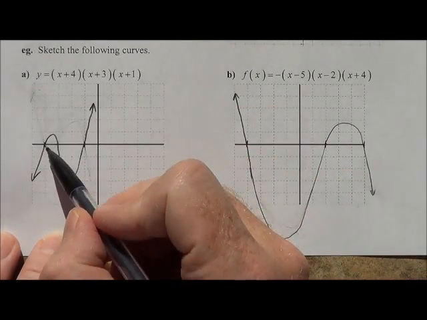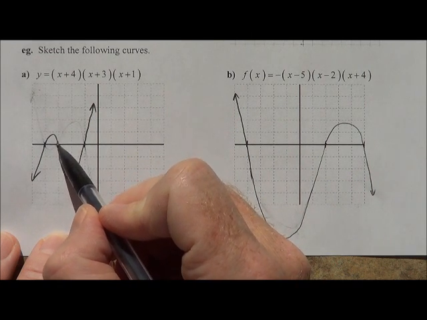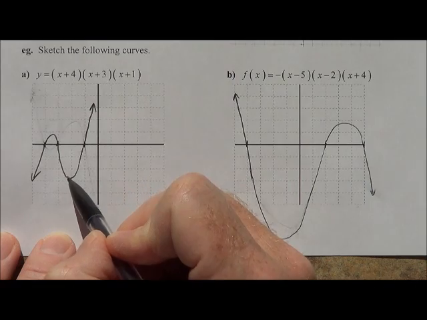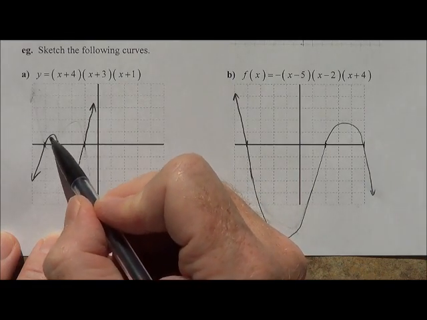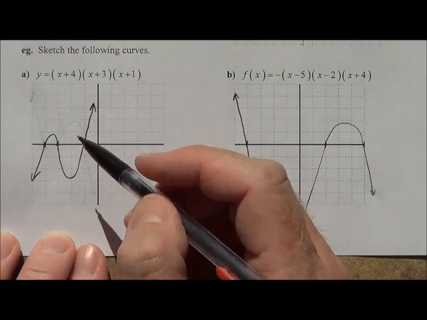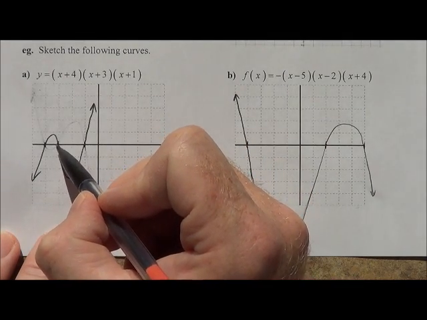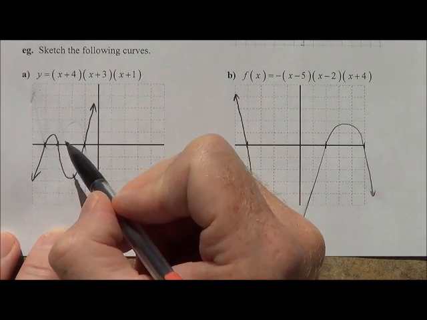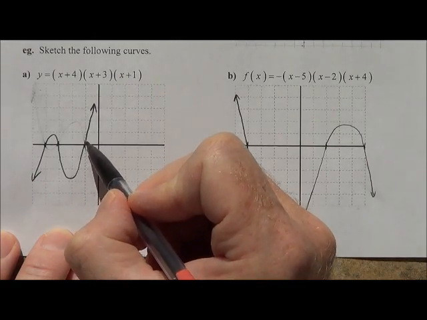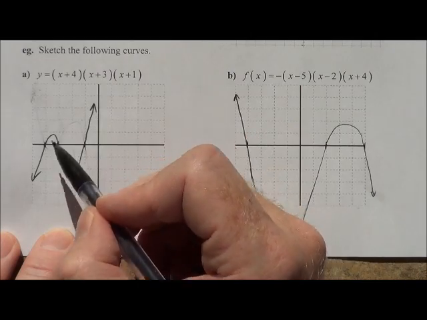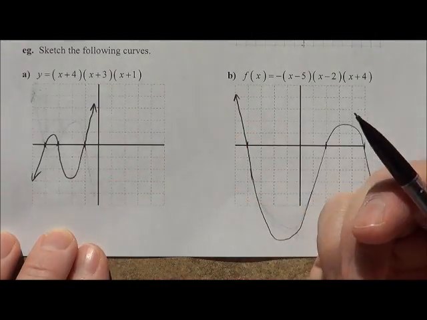And also notice that when the distance between zeros is greater, the curve goes down further or up further from the x-axis. So when the zeros are closer together, it doesn't go up as high. When they're further apart, it goes down, in this case, lower. Also, because it's degree 3, the ends go in opposite directions.